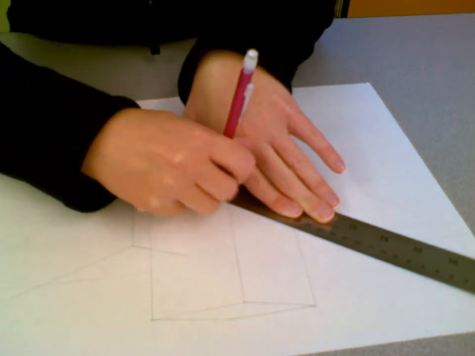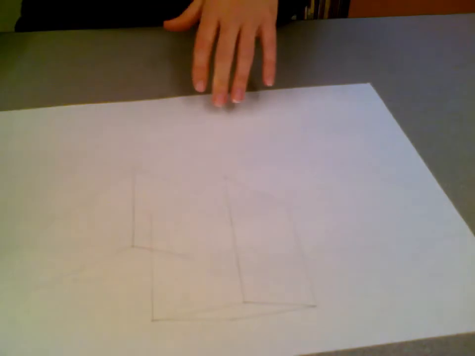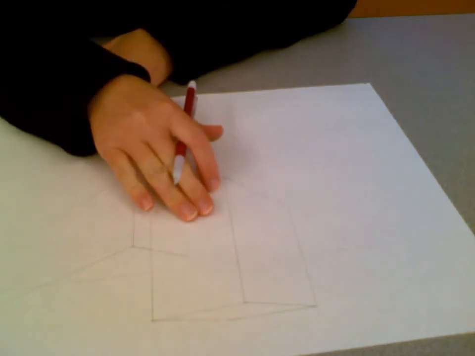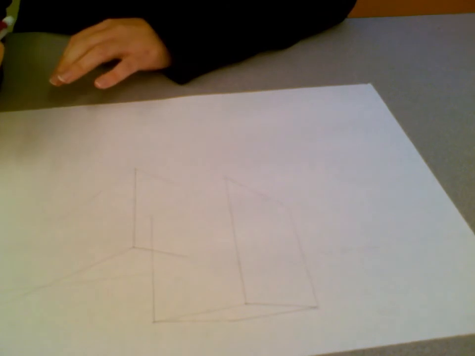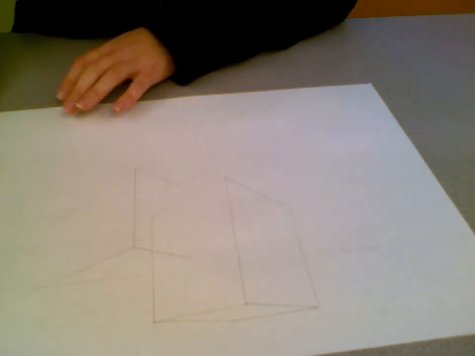But if your building is far, far away and it's not going to overlap the building that it's next to, then there's no reason why you should need to draw your line through the building, okay?